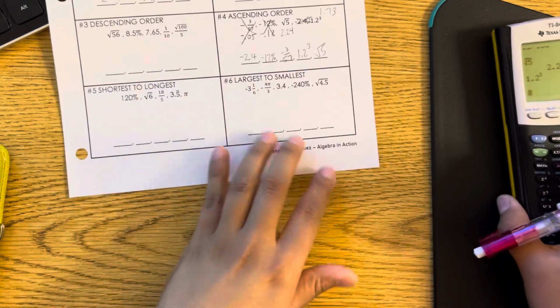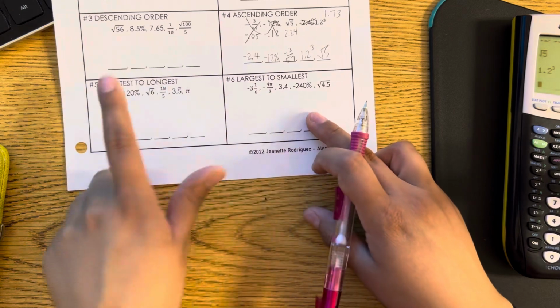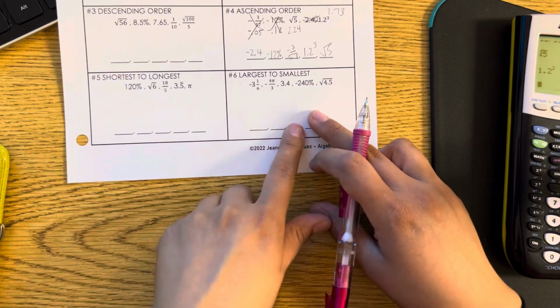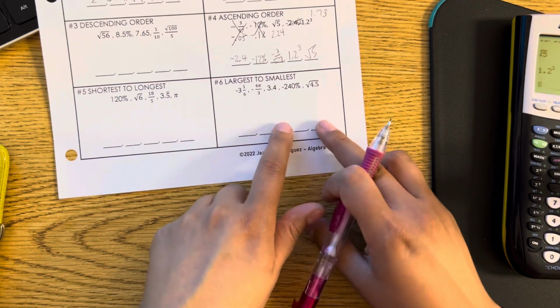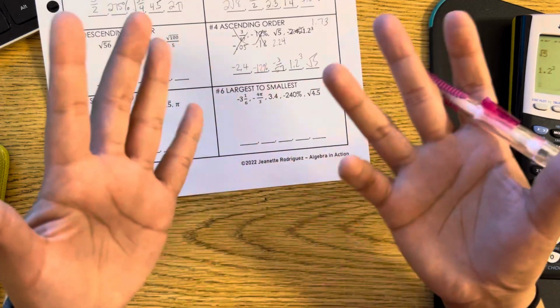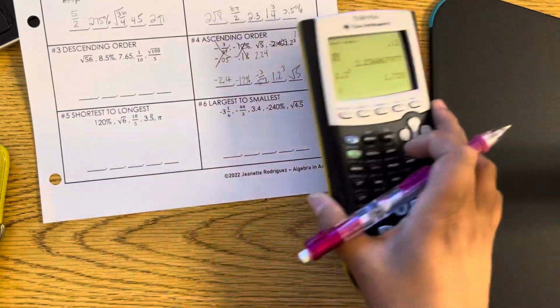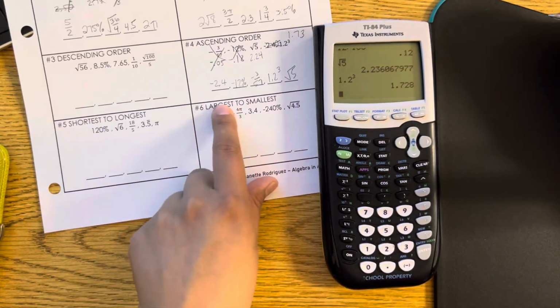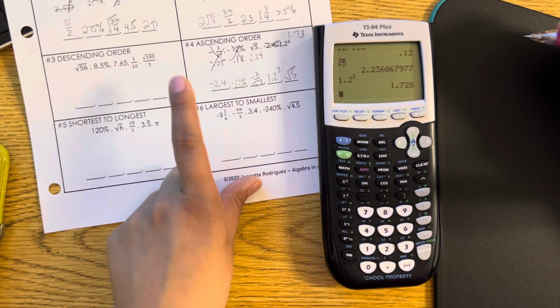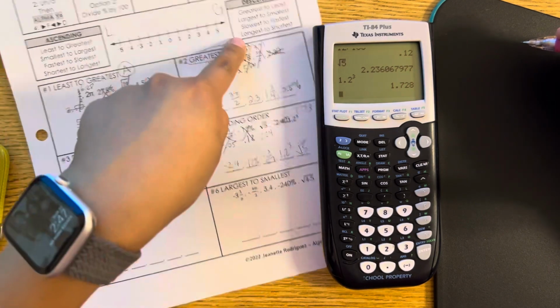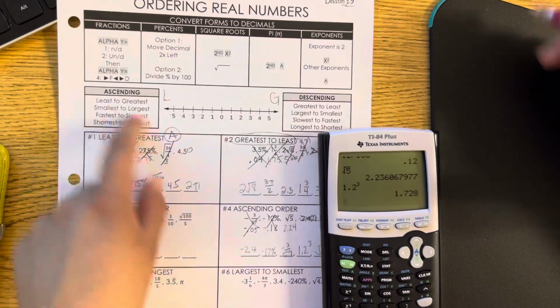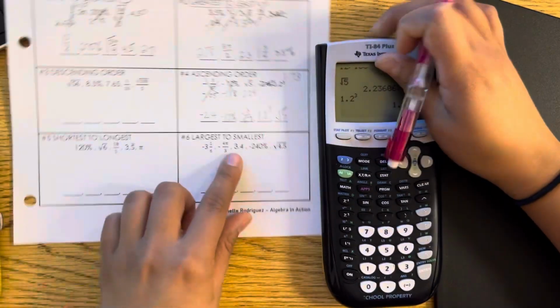Okay, let's do another negative. So look down at number 6. Oh yeah, tricked you. Not number 5, number 6. Guys, the hardest questions are the negative ones, so we have to practice it or you're not going to get any better. Okay. We're going to go largest to smallest. That means greatest to least. That means biggest positive to the biggest negative. Okay. So let's look at number 6.